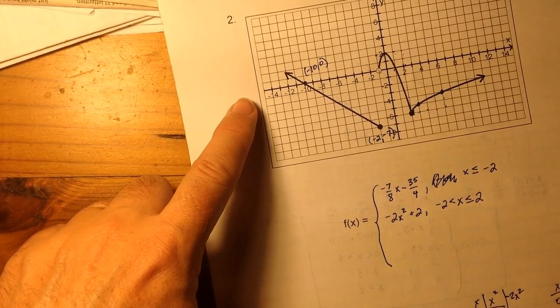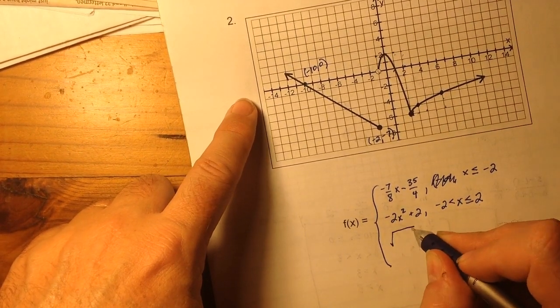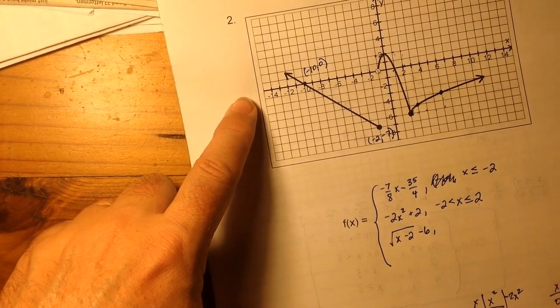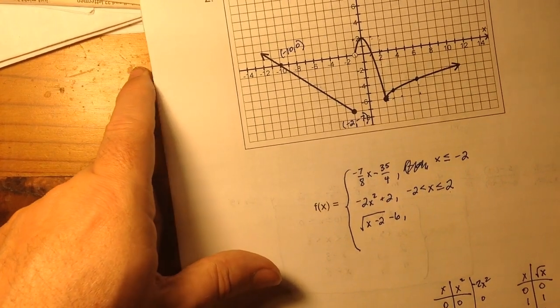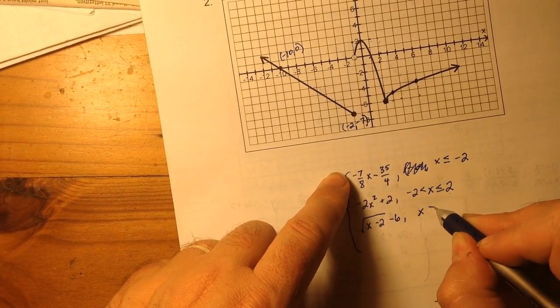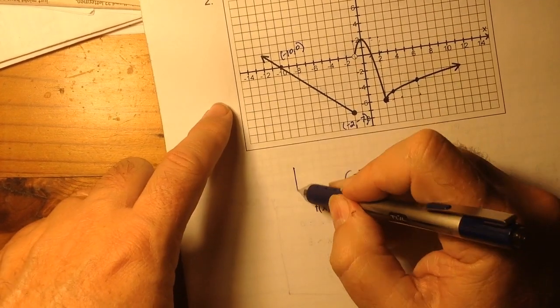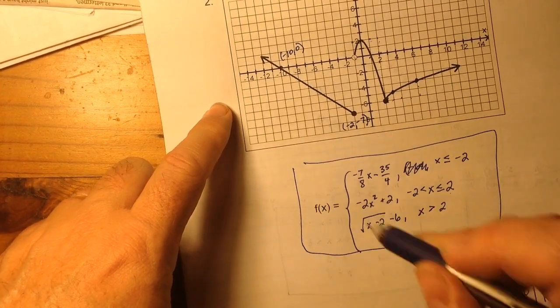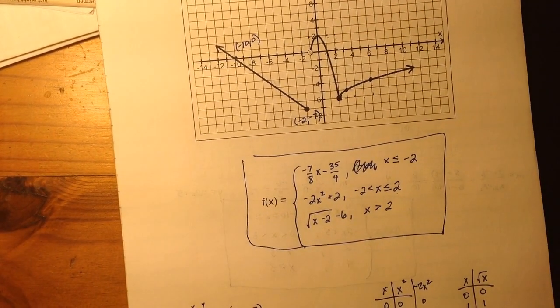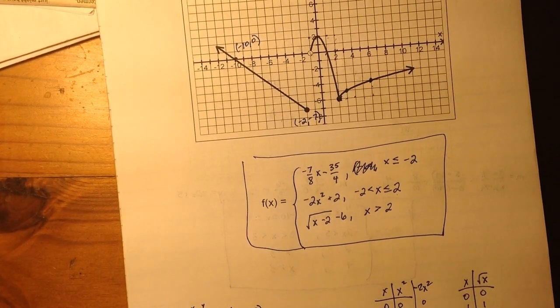And finally, my last piece is the square root of x minus 2, minus 6. For that piece, it starts at 2 and goes to infinity, so x greater than 2. All right, that is it. I hope that all made sense to you. Let me know if you have any questions, and I will talk to you tomorrow.